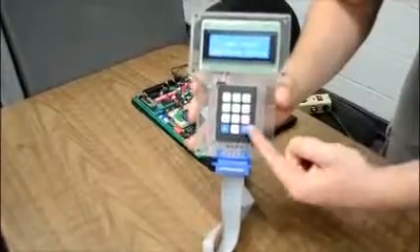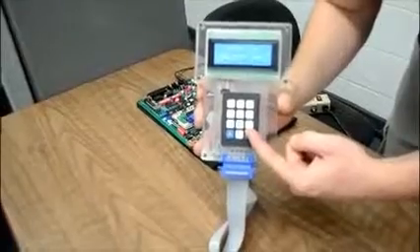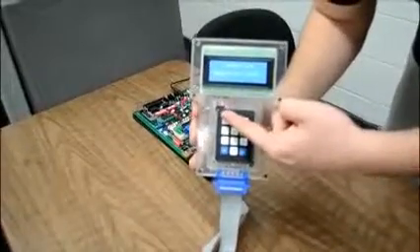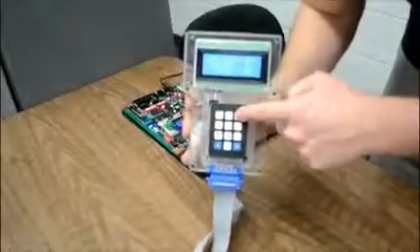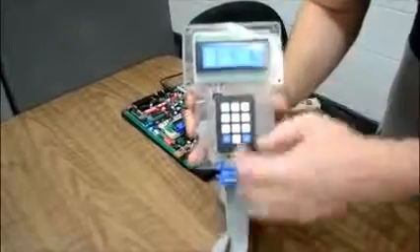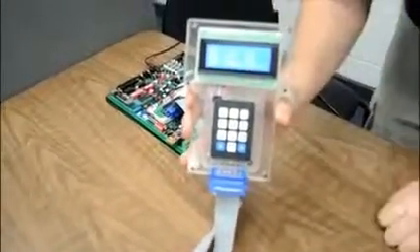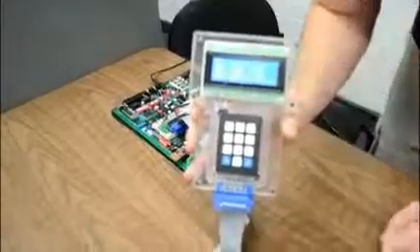I can save the teach point by hitting the pound key. It'll ask me which teach point, 1 through 9. We're going to save it for 1, just for the argument. And if I go back to view teach points, let's go hit number 3, sorry. You'll see teach point 1, 1, 2, 3, 1, 2, 3. Okay.